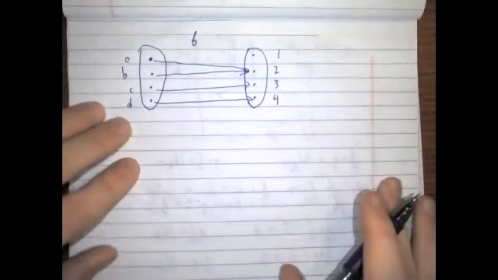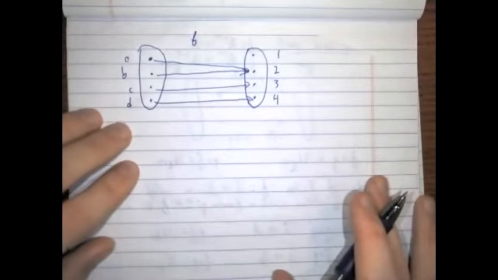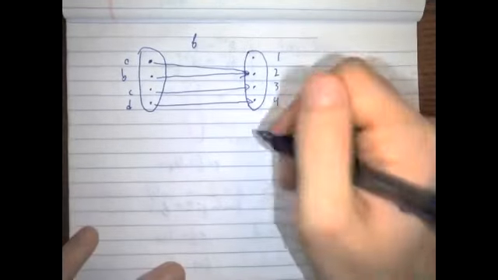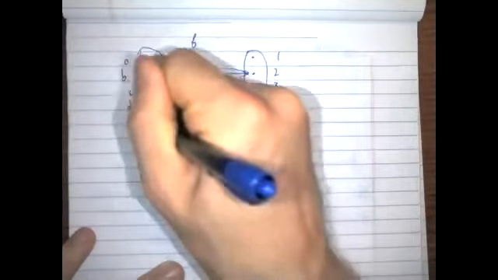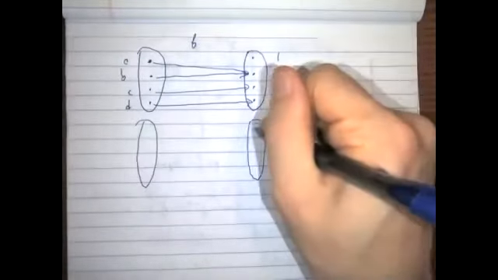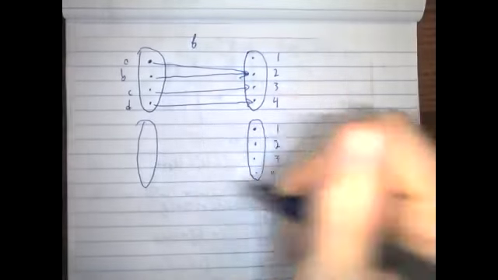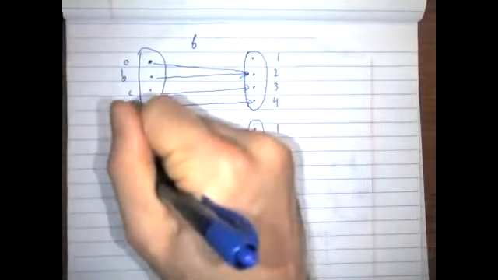Okay. And now what I want to try to think of is, can I define a function g going back the other way such that when I compose them, I get back the identity? So 1, 2, 3, 4, and A, B, C, D.